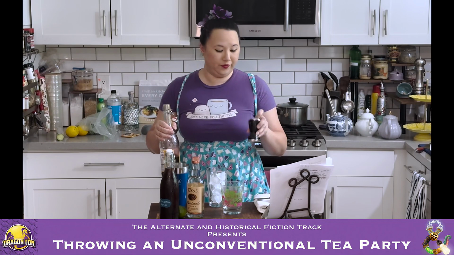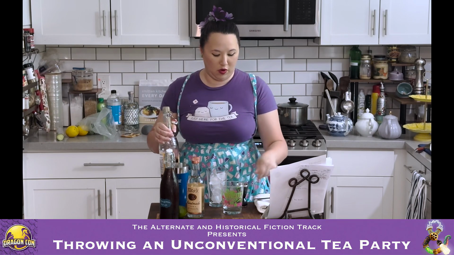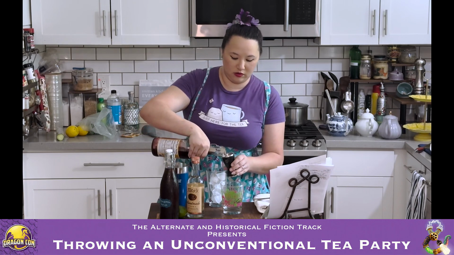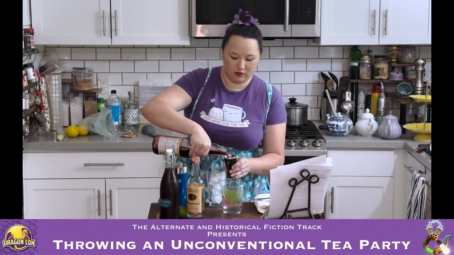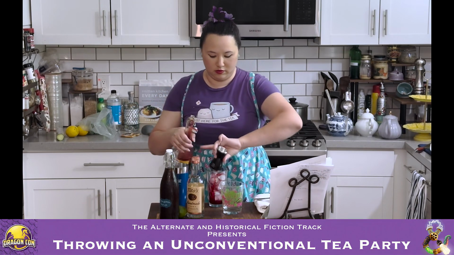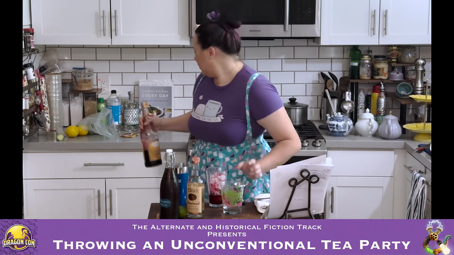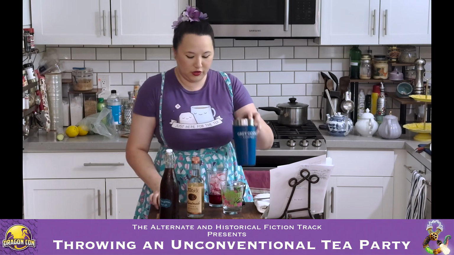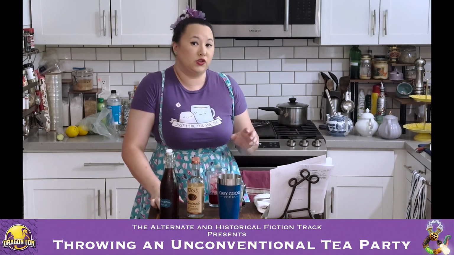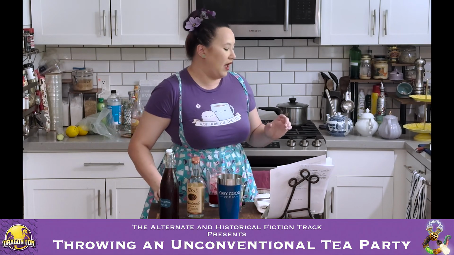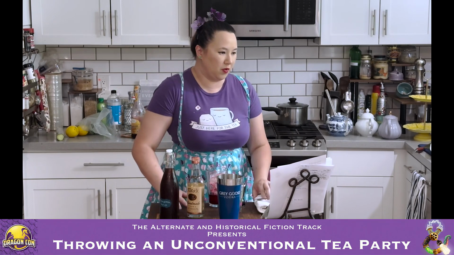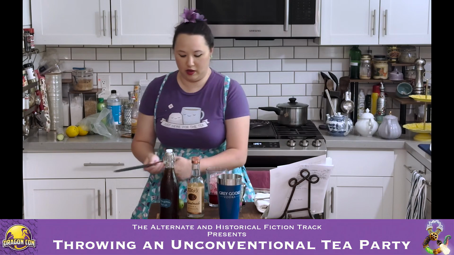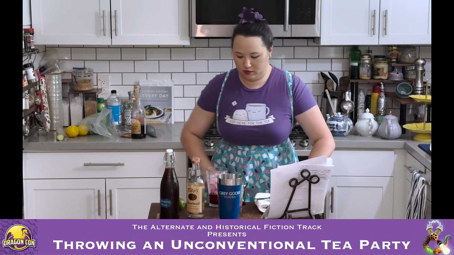I'm going to use a jigger. So what we're going to do is 1 part hibiscus, 1 part lime juice, and 2 parts rum. Though actually today we're going to switch over and do 2 parts vodka.